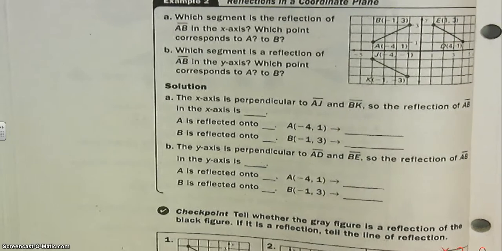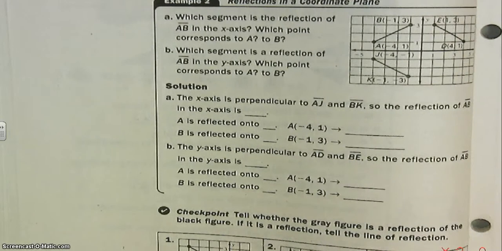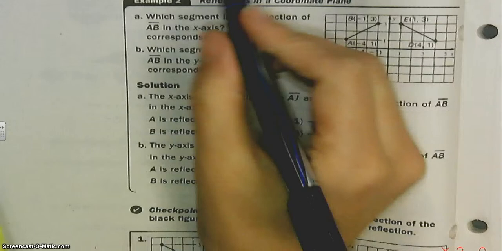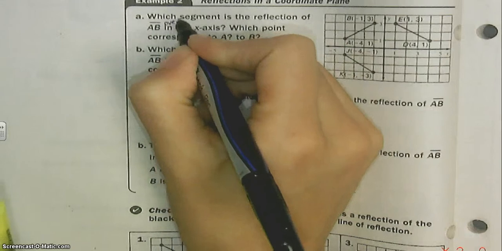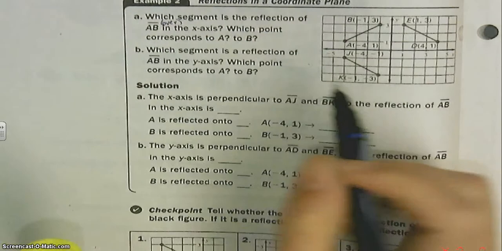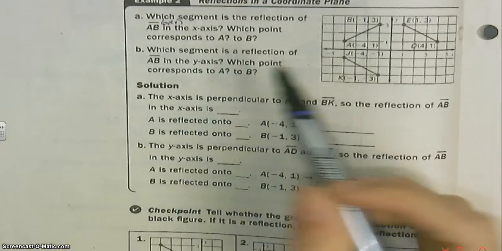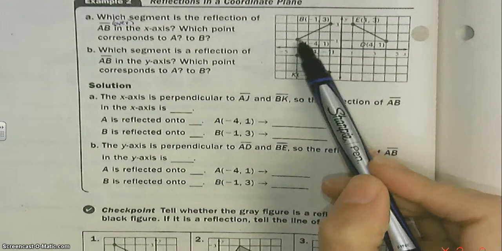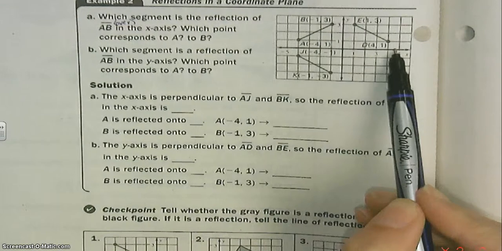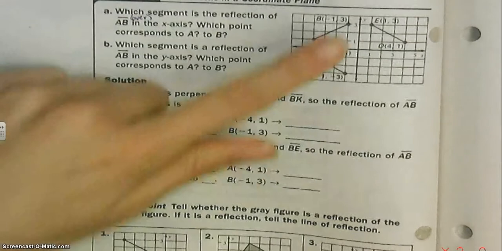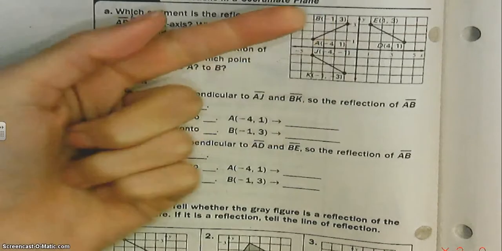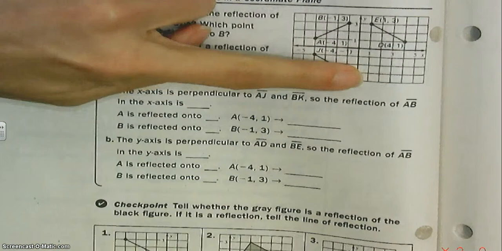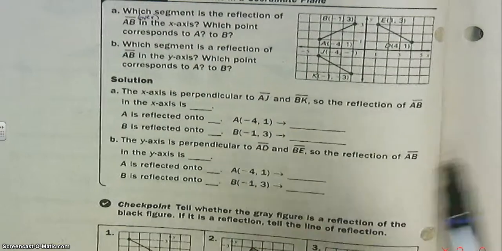All right. Which segment is the reflection of AB in the x-axis? When you see "in," I want you to think "over." Which point goes with A and which point goes with B? Okay, let's look at AB. Here's AB. If we were to flip it over the x-axis, so we were to take this and flip it over this line, it would flip onto JK.